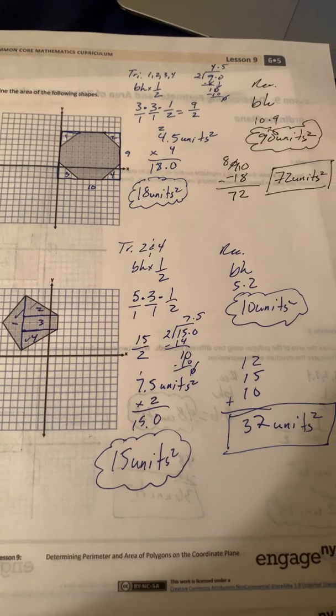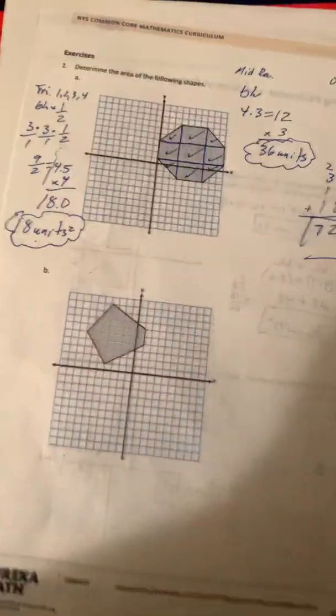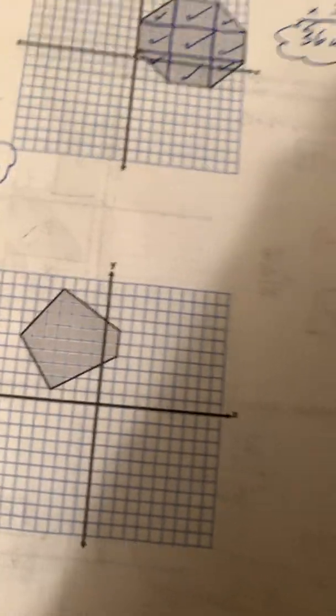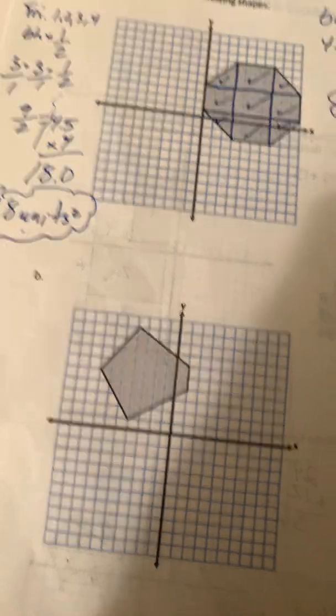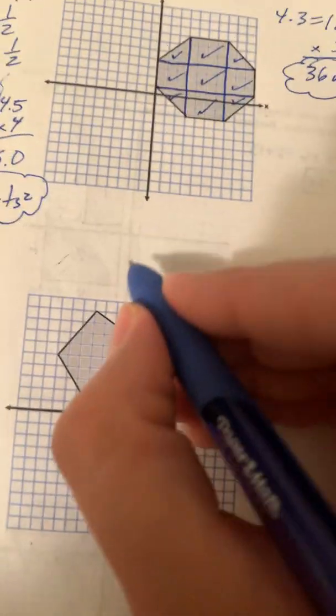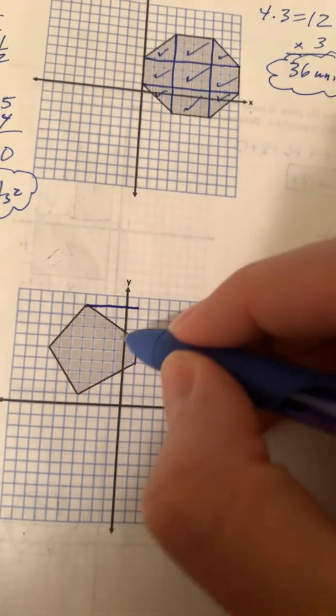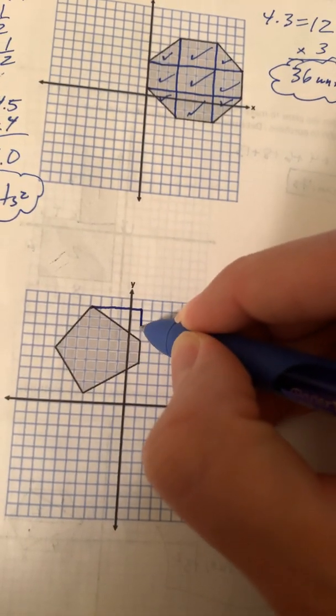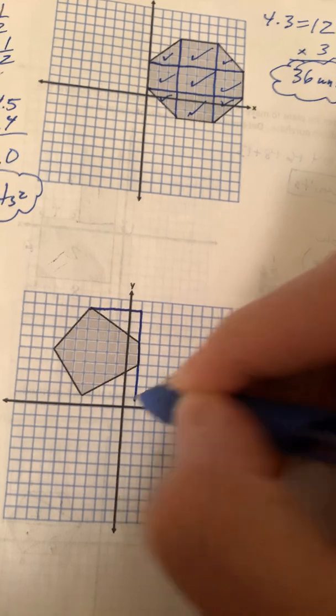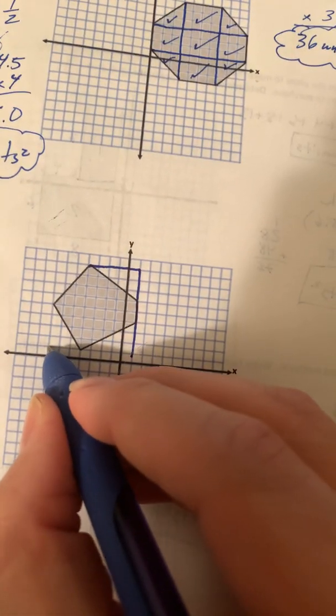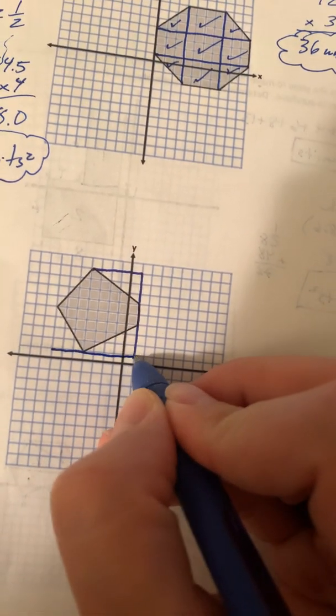Okay. So I'm going to show you another method here. It's a clean one, and I'm going to decompose it another way. And look at here. I'm going to make it into a parallelogram on the outside.